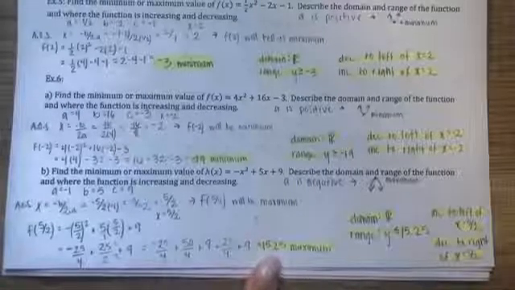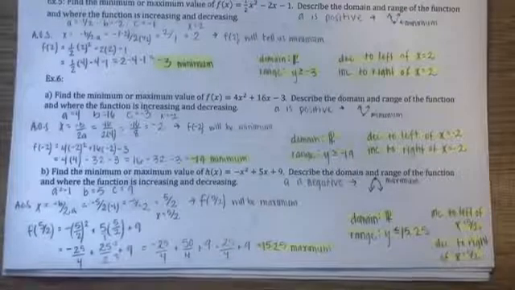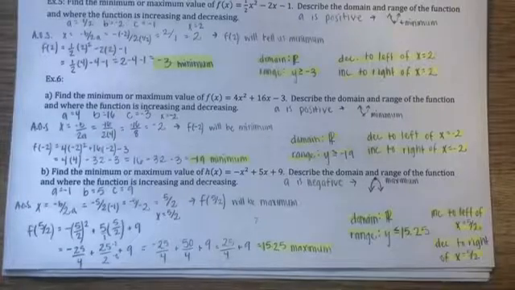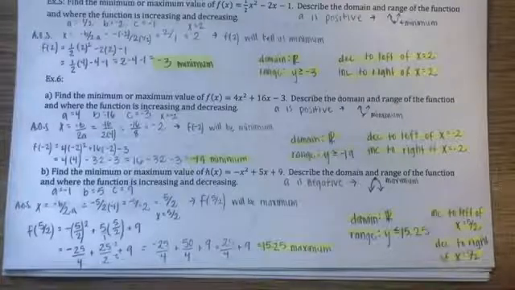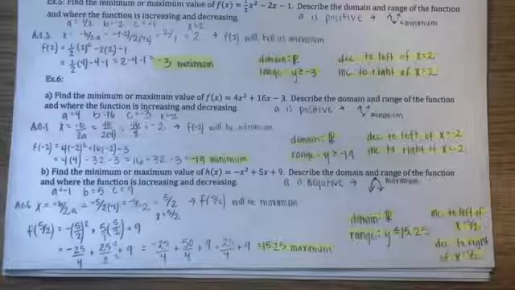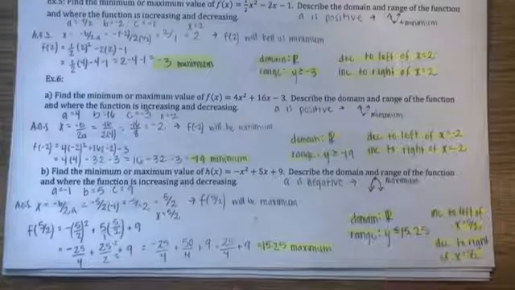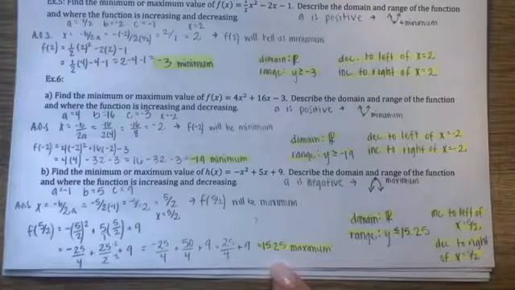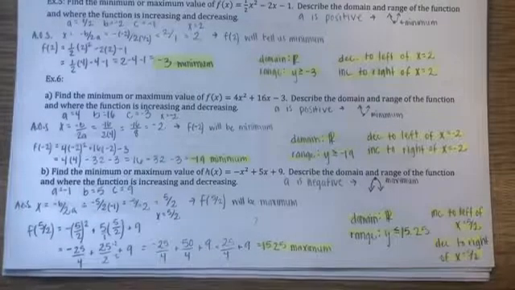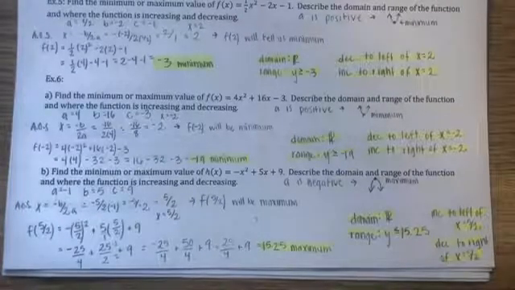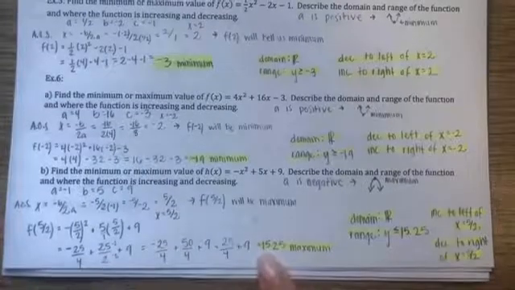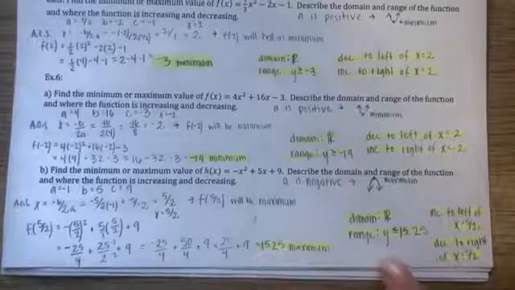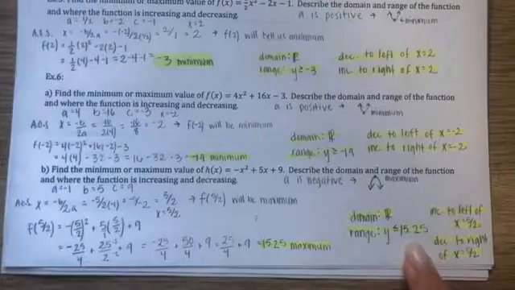So all that gave us our maximum, and then from there we can describe domain and range, and where it's increasing and decreasing. Domain hasn't changed, it's still all real numbers for any quadratic function. For the range, 15.25 is my maximum value. It's the highest that the function will ever possibly be. So for the range, y can be equal to that maximum or it can be less than. So y is less than or equal to 15.25.